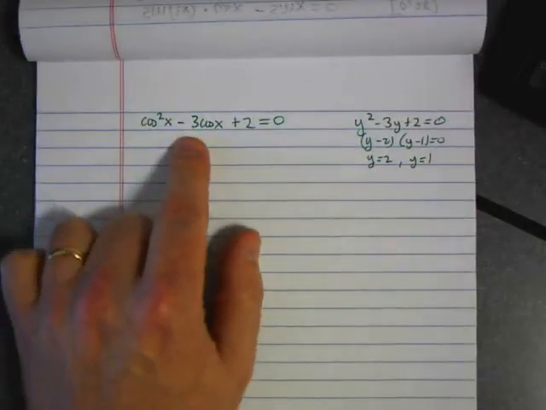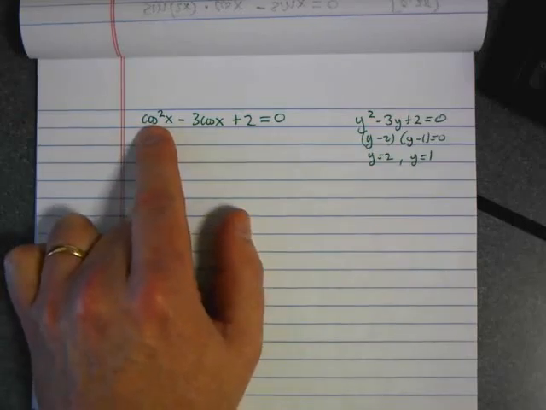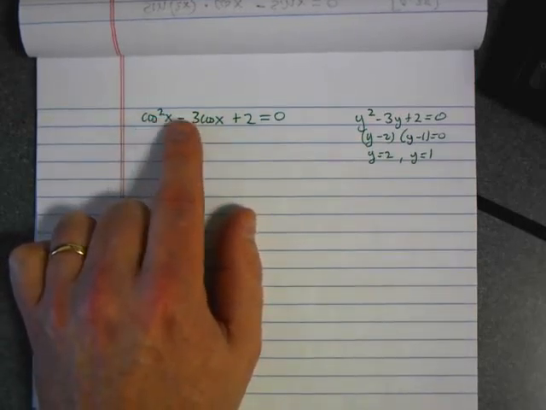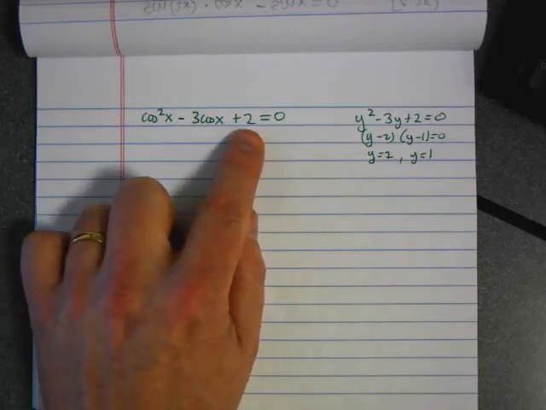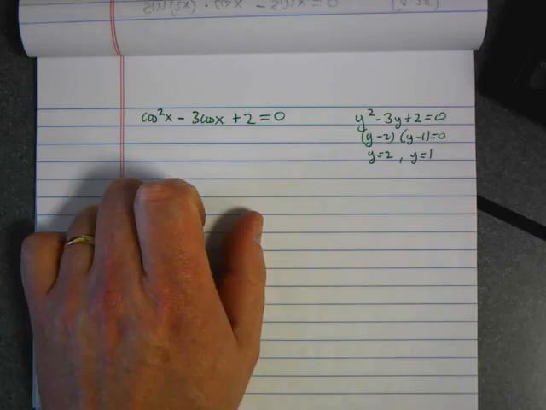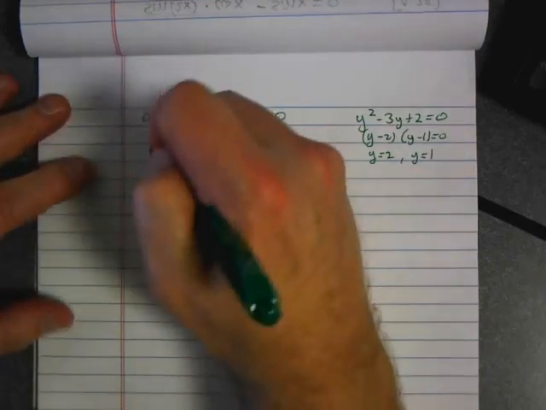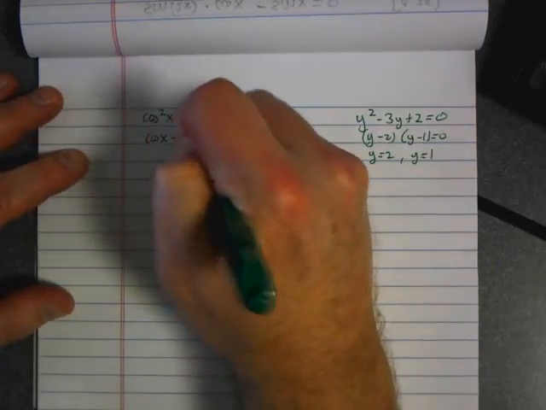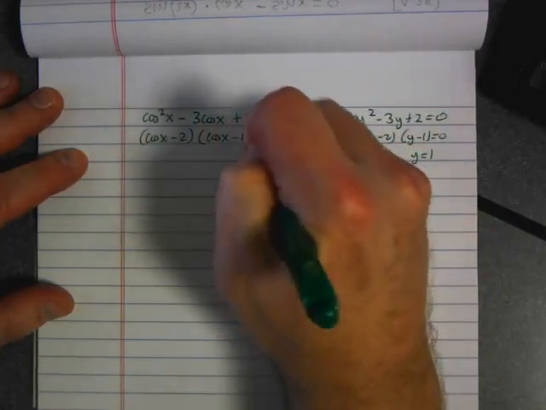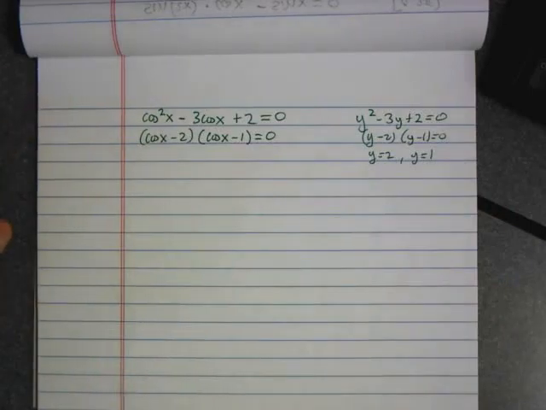Same thing happens over here, except I don't have the letter y, rather I've got the symbol cosine x. Does cosine squared x minus 3 cosine x plus 2 factor? Yes, it factors as cosine x minus 2 times cosine x minus 1 equals 0.